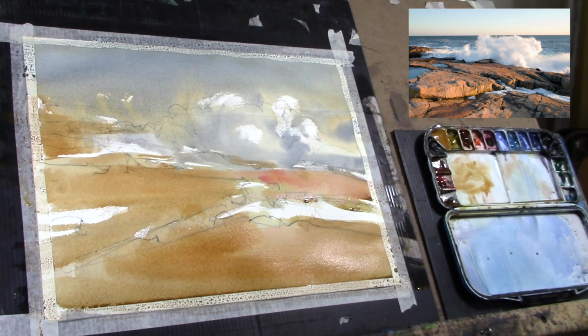Okay, another thing we can do for some texture is to throw a little water on this. While it's still wet, we get some interesting texture.